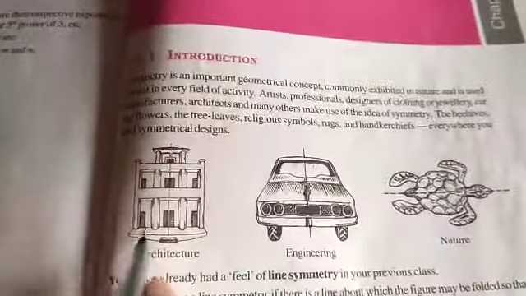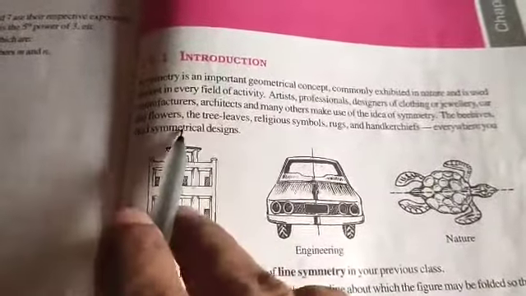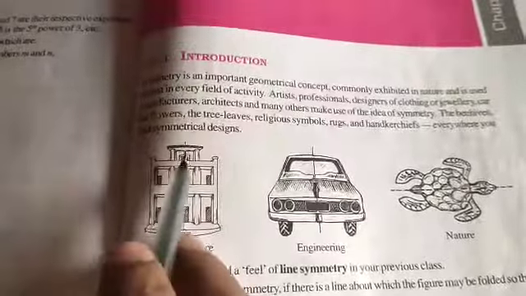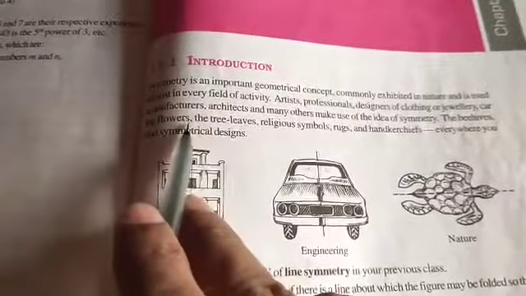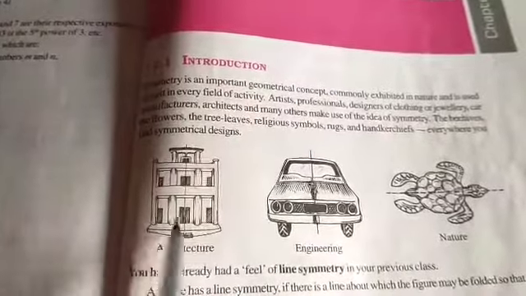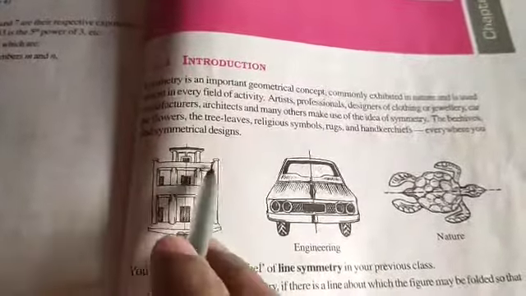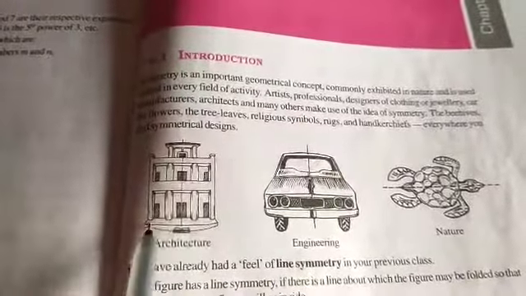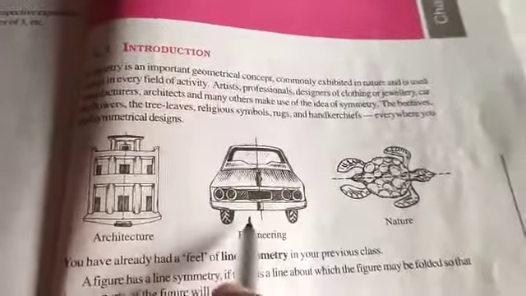Take for example, see here, a few pictures are given. Architecture: when we draw a line of symmetry from here, because a line of symmetry is not possible from here because top and bottom are different. So when we draw a line from the center of this figure and fold this figure, both the parts should coincide, it should cover each other completely.